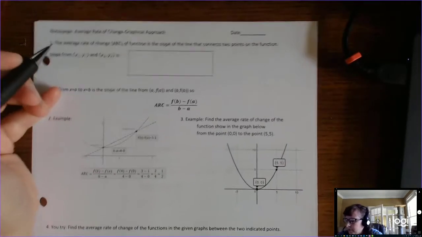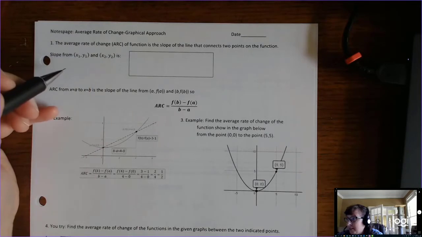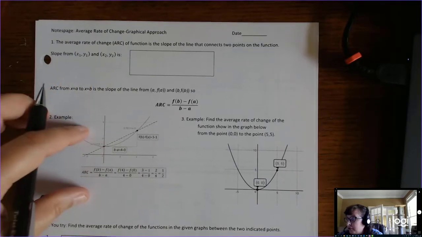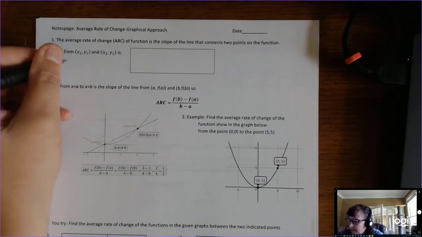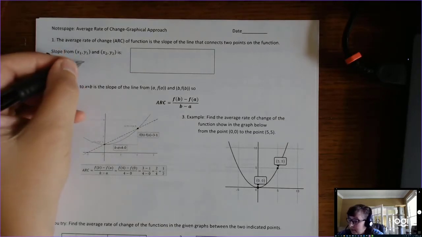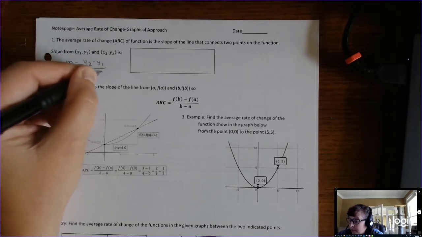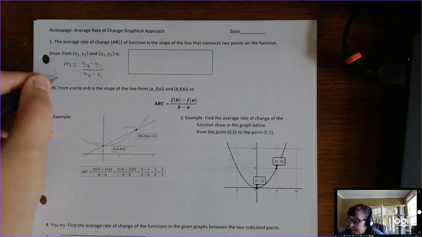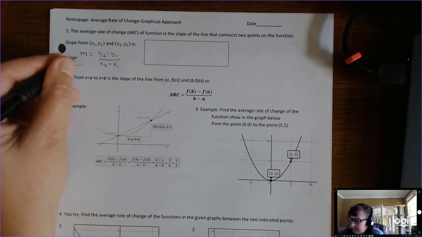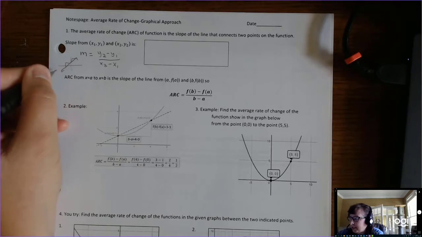Okay, so the average rate of change, or ARC, of a function is the slope of the line that connects 2 points on the function. You may remember how to find the slope of a line, and that's y2 minus y1 over x2 minus x1, and that's constant because for a line, the slope doesn't change no matter where you are on that line.